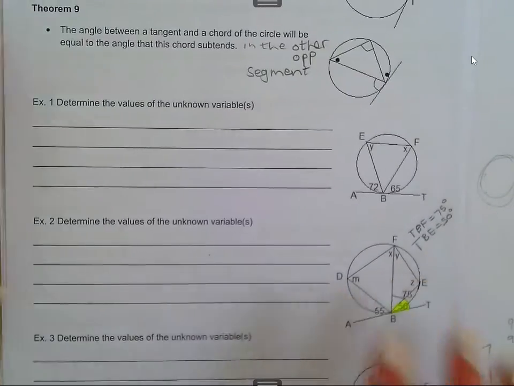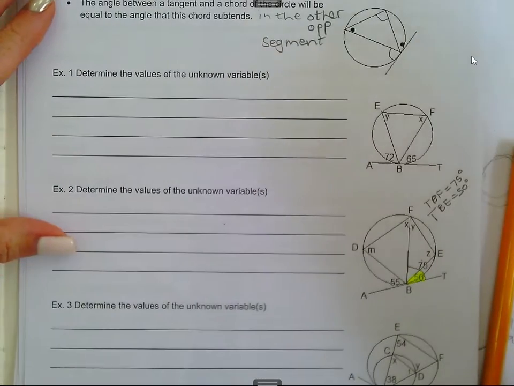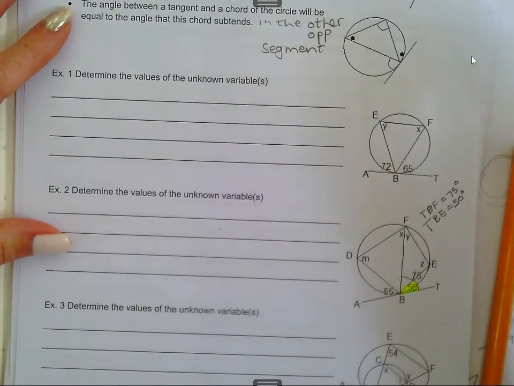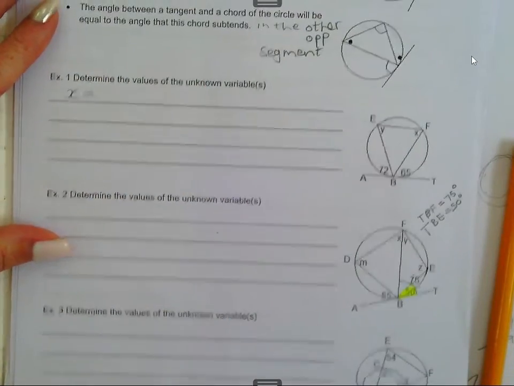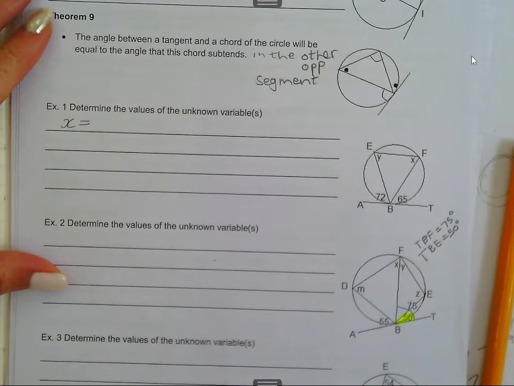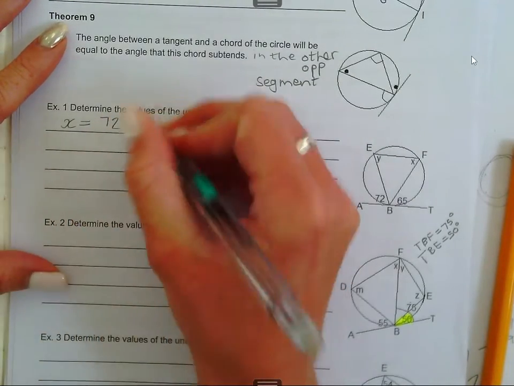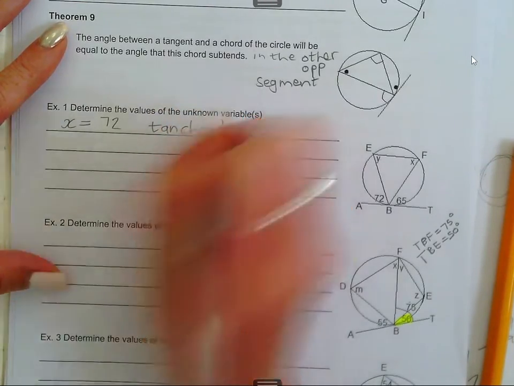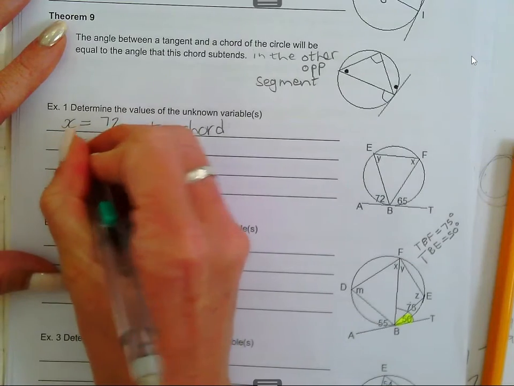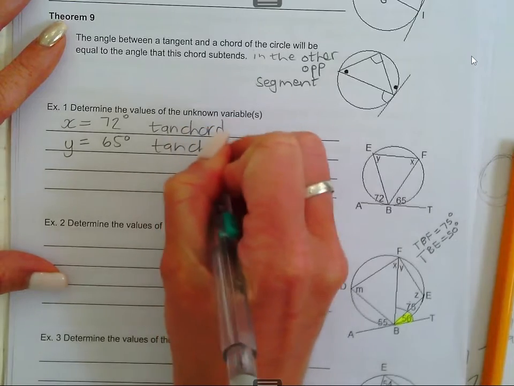Okay, let's quickly mark. You had to complete Theorem 9's exercises or examples. So, can anyone please help me with the size of x and for what reason? Yes, Kumo? X is equal to 72, and then your reason will be tan chord. Alright, y? 65 degrees, and the reason is also tan chord.